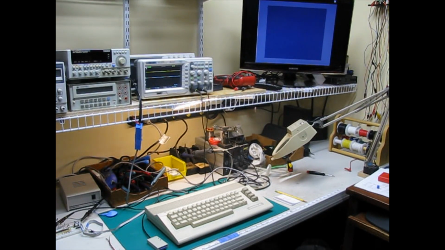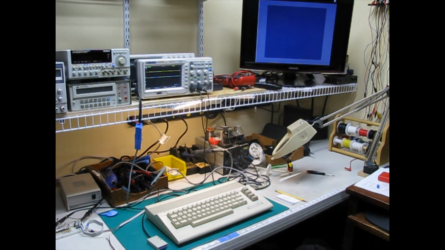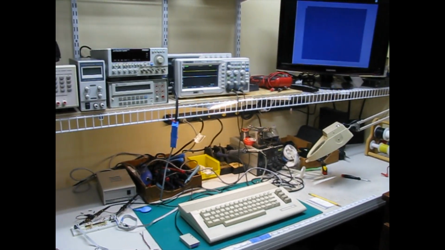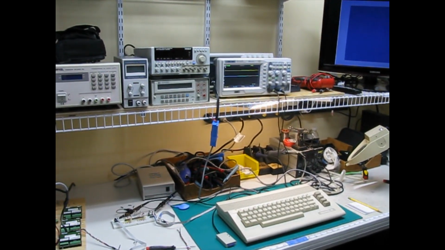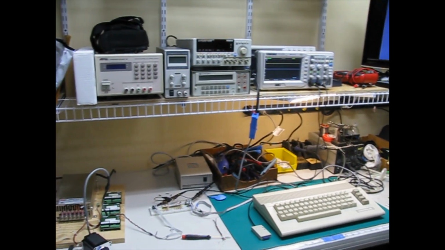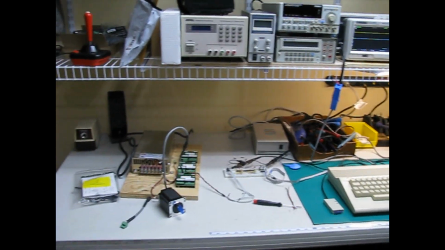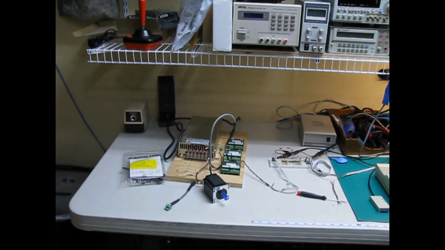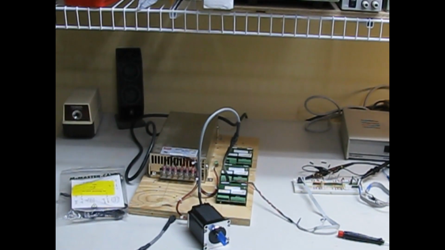Here is a quick shot of the overall test setup. So we've got our Commodore 64 in the monitor, and now in the center of the screen is our pulse board, and we see the oscilloscope there, and finally we come over to the stepper motor, a stepper drive, and a 24-volt power supply.